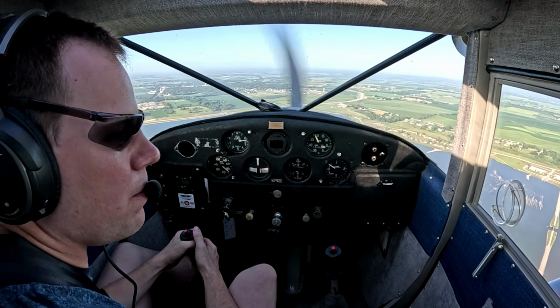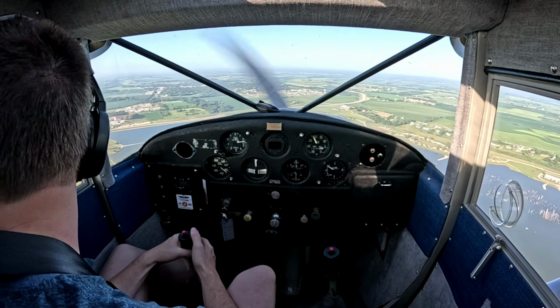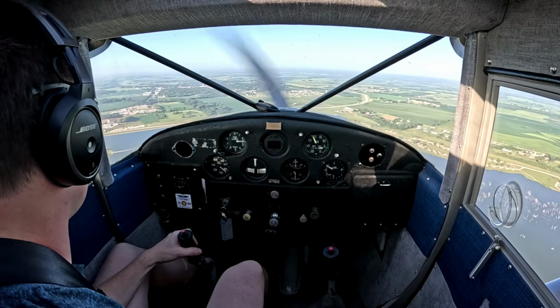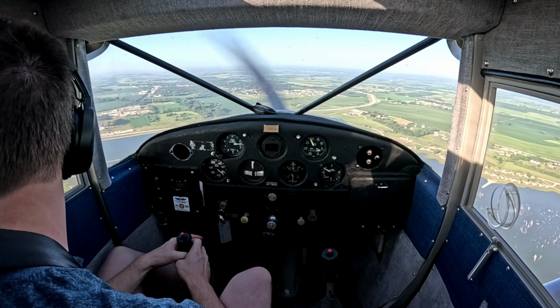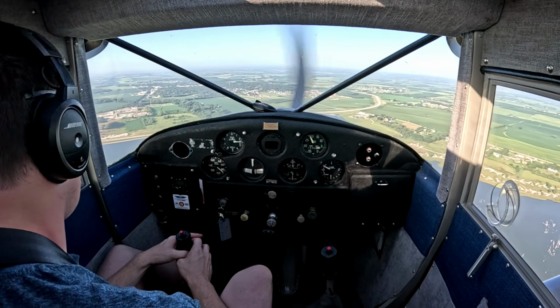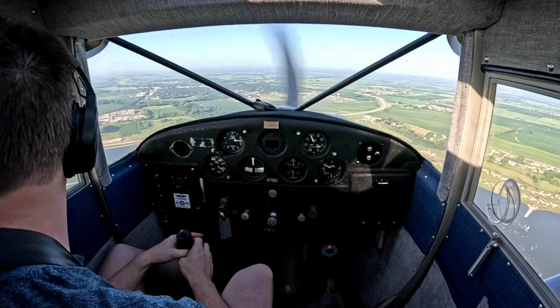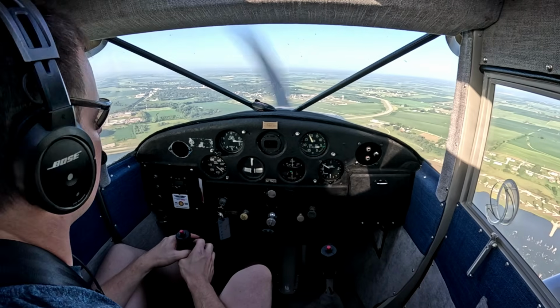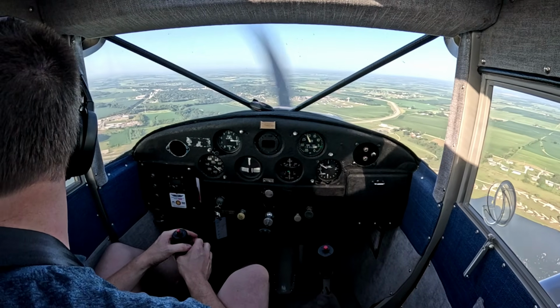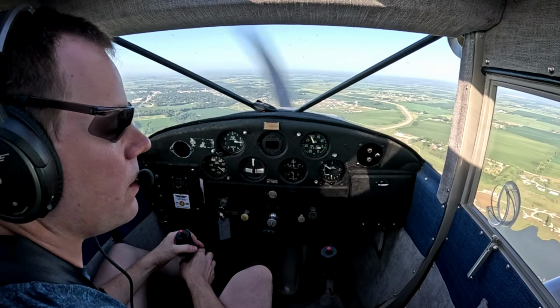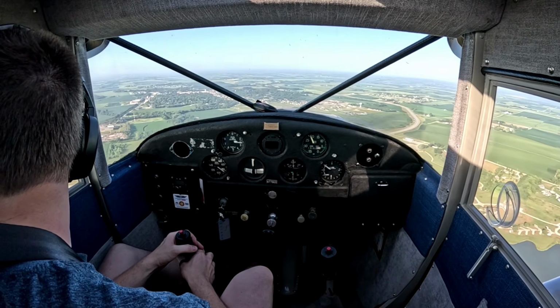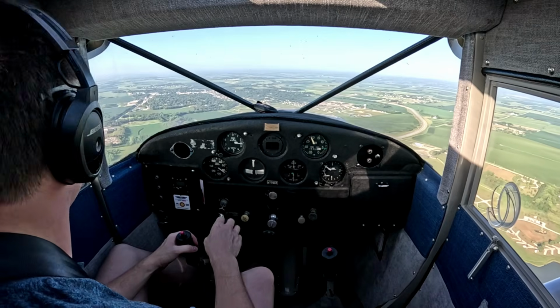And we're building an immense amount of skill in the go-arounds and the low approaches. And then guess what? The landings get really easy, really easy. I almost never have students who struggle with learning how to land because they've learned what they need to see, feel, hear before they ever put wheels on pavement.